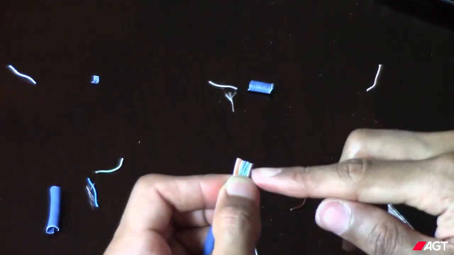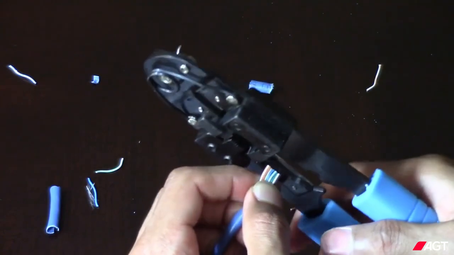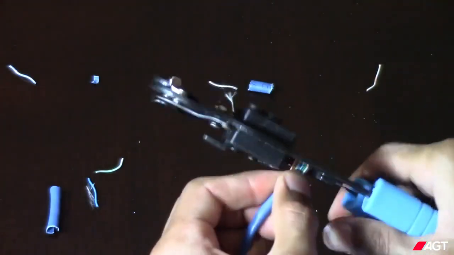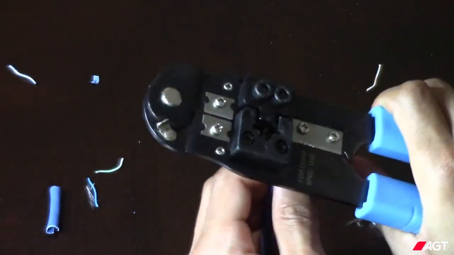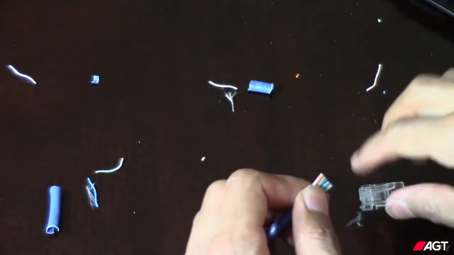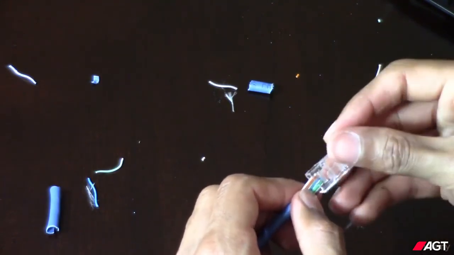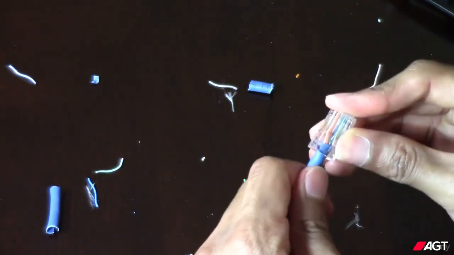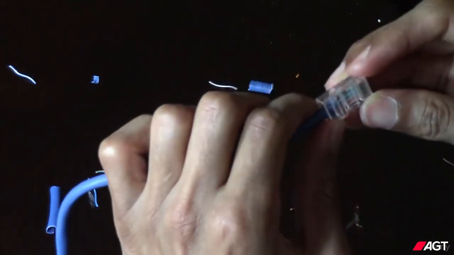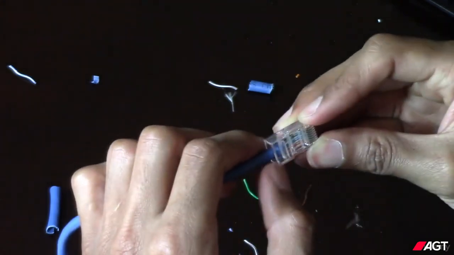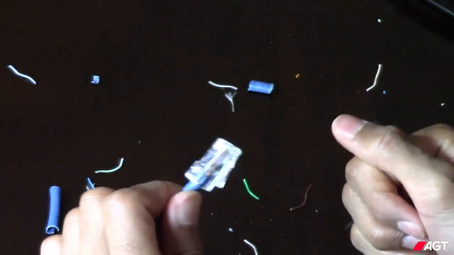You may have to recut them sometimes. Now I'll just slip it into the connector and confirm that all the wires are properly inserted. And grab the crimper again and crimp the connector.